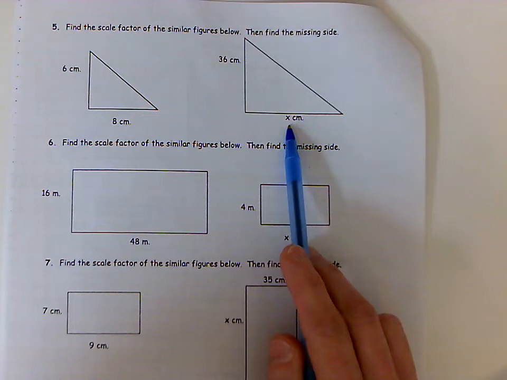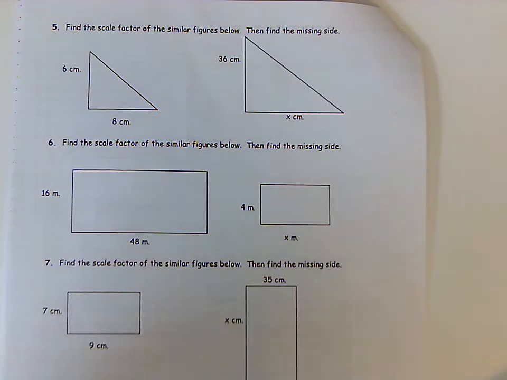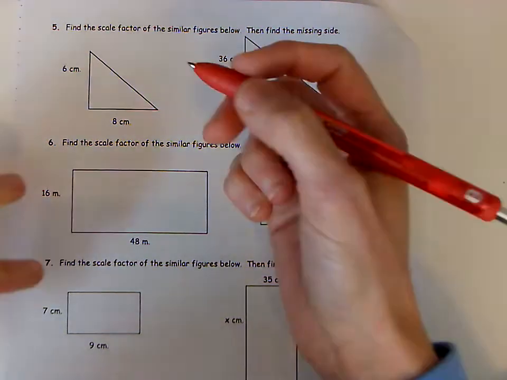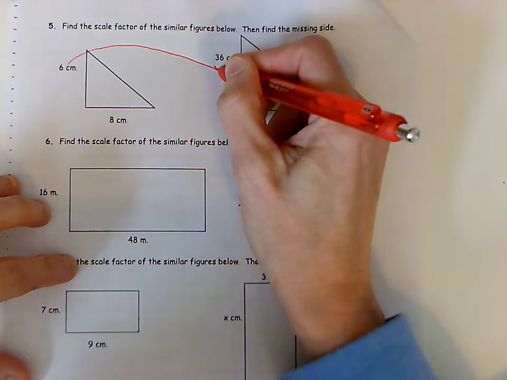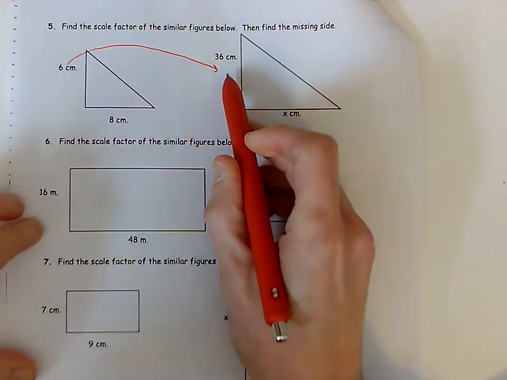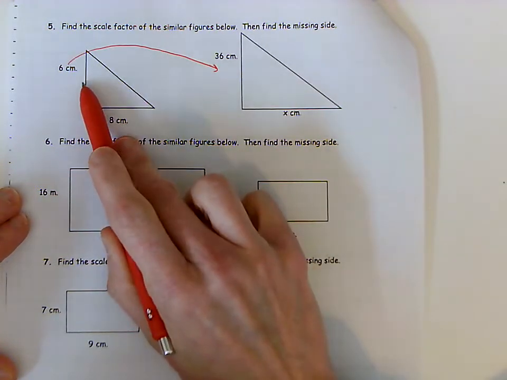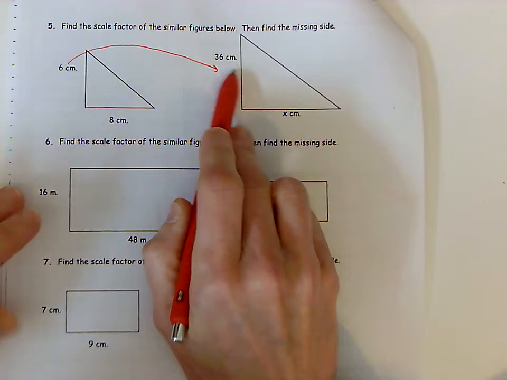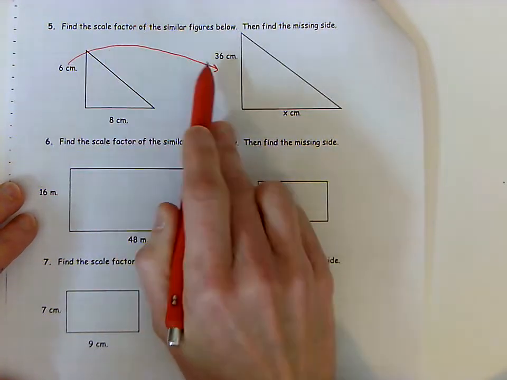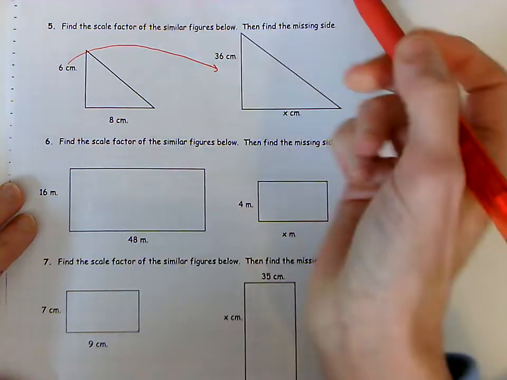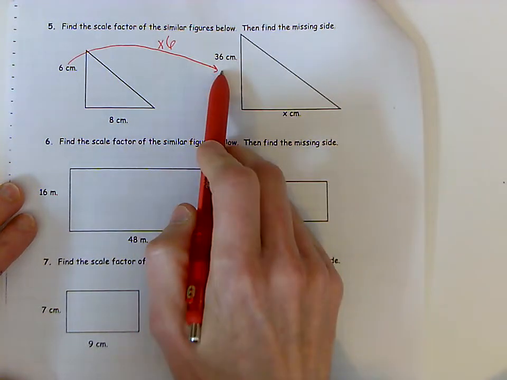So to find that missing side, you're going to use scale factors, what we just learned. So think about what corresponds here. This side of 6 is going to correspond to this 36 centimeters. These two sides right here are going to correspond, and those are proportional to each other. Well, what times 6 is going to give you 36? How much is this growing by? And hopefully you're saying, well, it's getting 6 times bigger, right? 6 times 6 is 36.